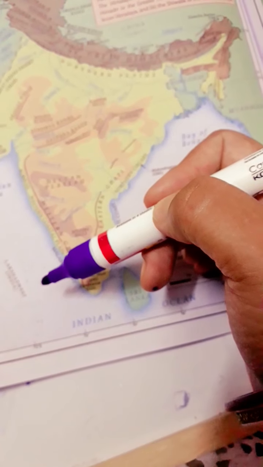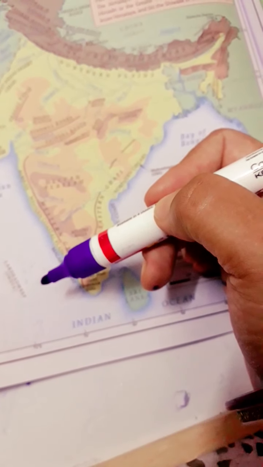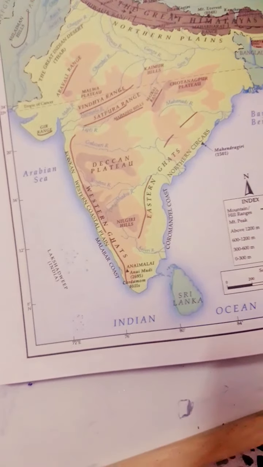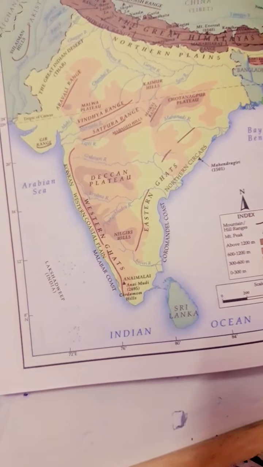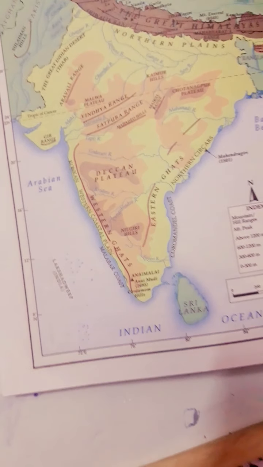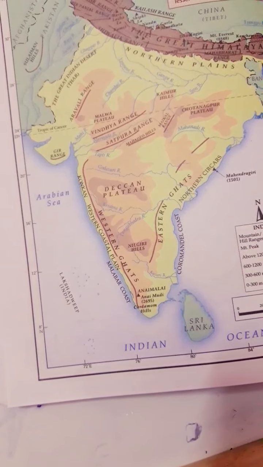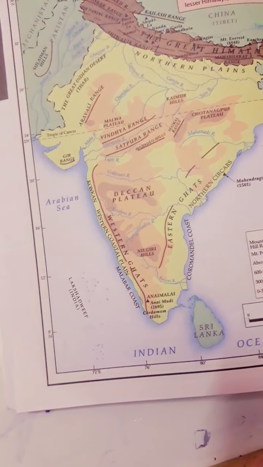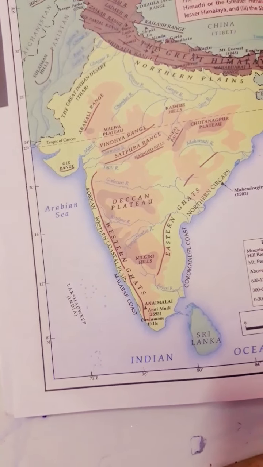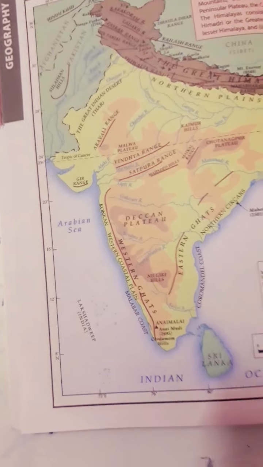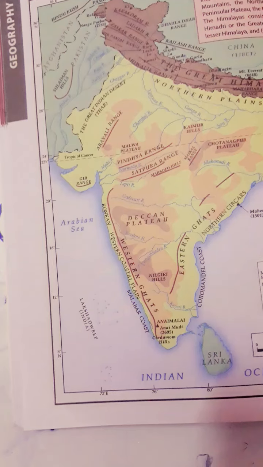This group of islands is composed of small coral islands. Coral islands are islands totally made up of corals or polyps. Corals are sea organisms that live in the sea or ocean. These are microscopic organisms which live in colonies.